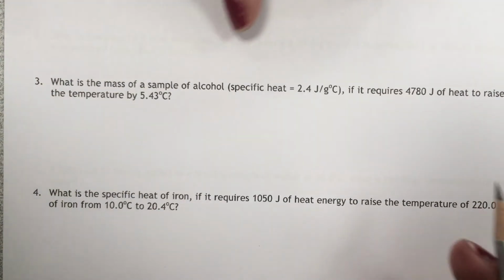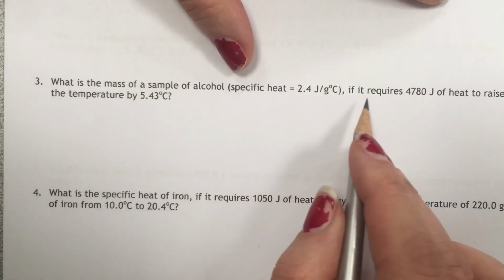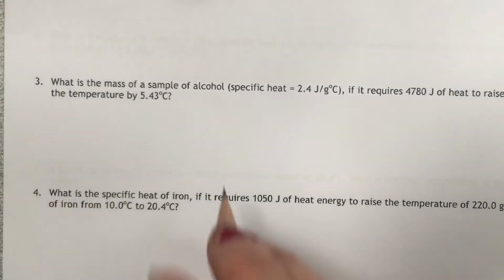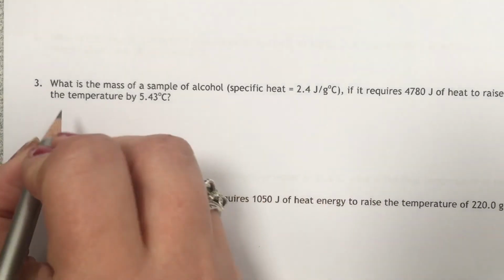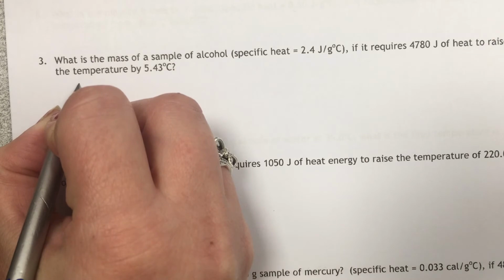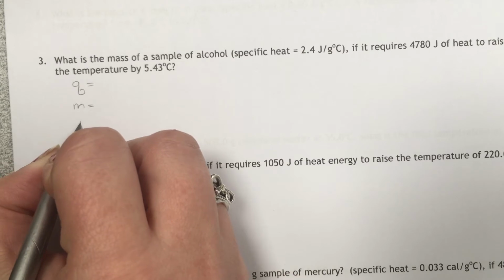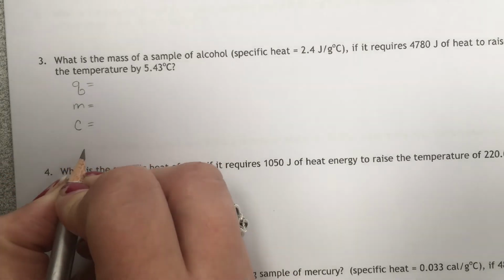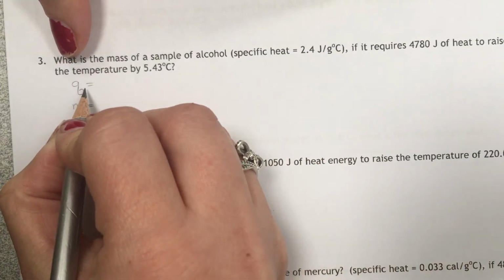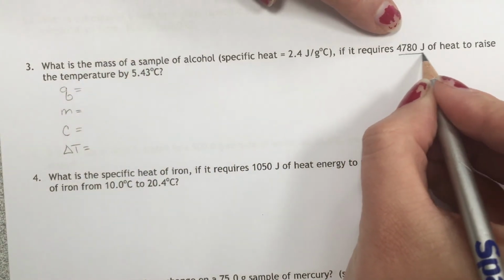Okay, let's do number 3 of the homework on the homework packet. What is the mass of a sample of alcohol with this specific heat if it requires this many joules of heat to raise the temperature by this many degrees? So if you'll remember, the variables in the equation are heat, Q, mass, specific heat, and the change in temperature, delta T. All right, the heat in joules is here.